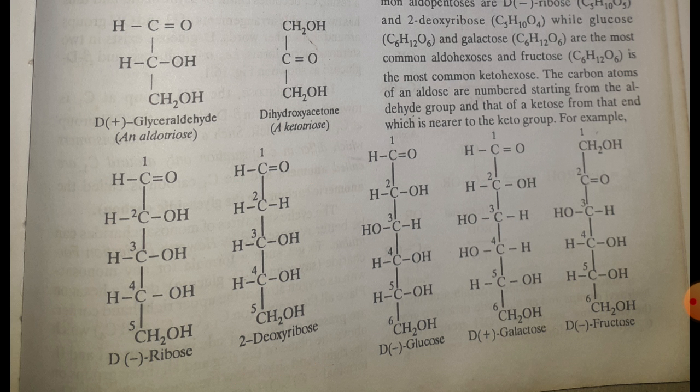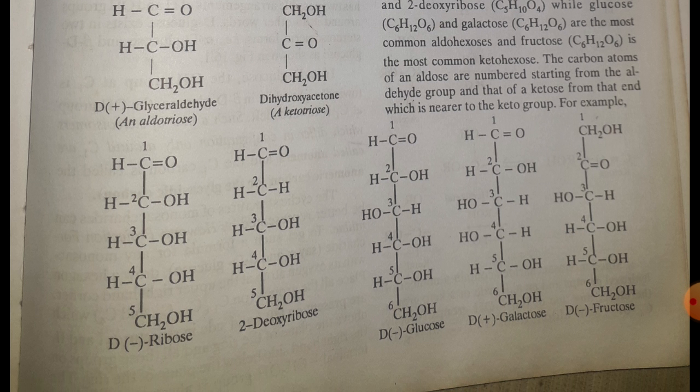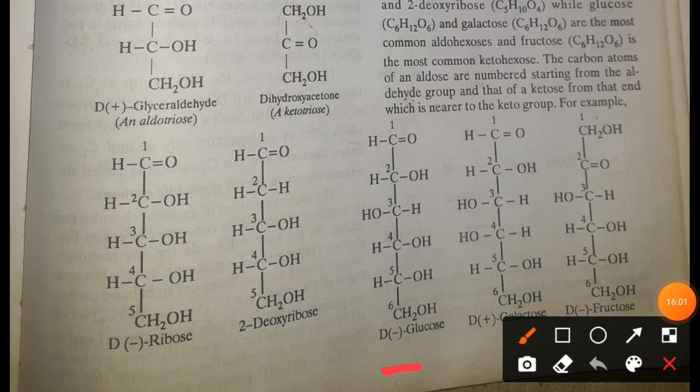Then look at the next three structures. The next three structures are D-minus glucose, D-plus galactose, and D-minus fructose. The first one is D-glucose, numbering is the same, 1 2 3 4, started from the aldehyde carbon.